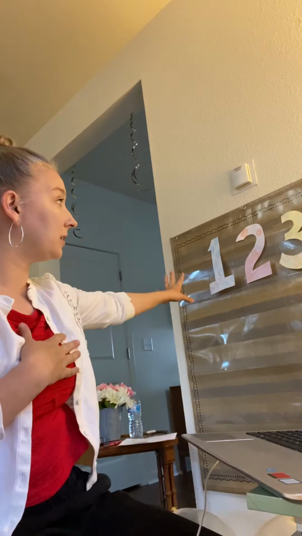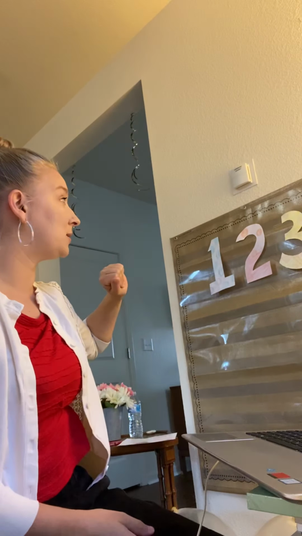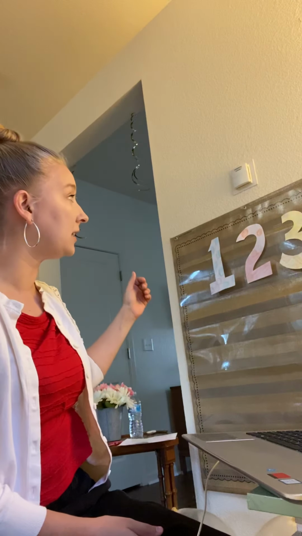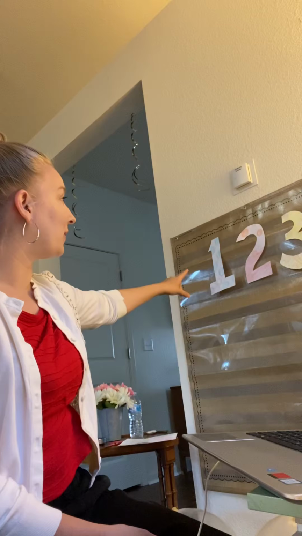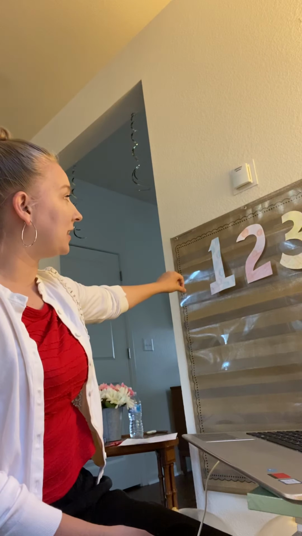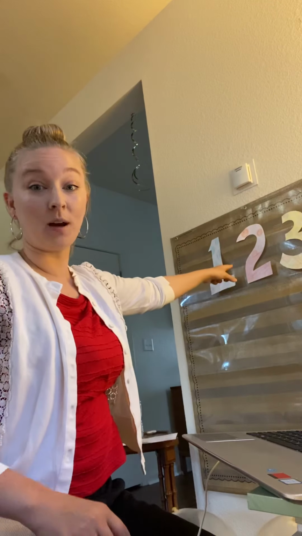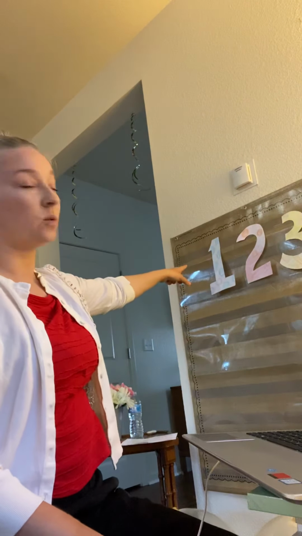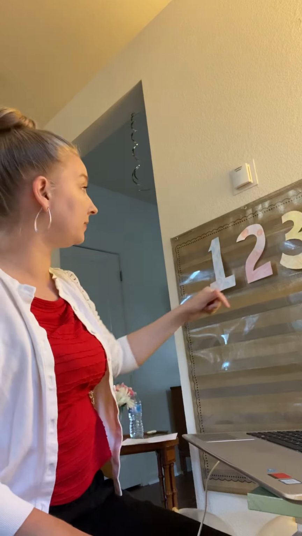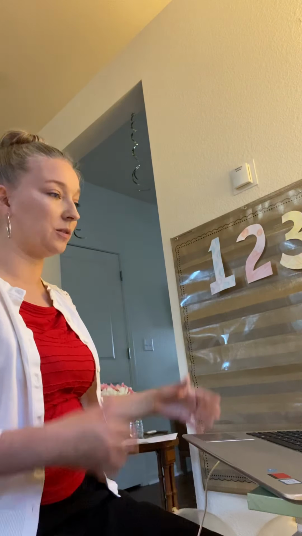Then I would direct them over to these numbers, and I would explain that just like in a story, numbers have a sequence also. And so sequence is the order in which something goes. So I would say that this 2 is the middle number, and the before is the 1, and the after is the 3. So I would just clearly display that for them.